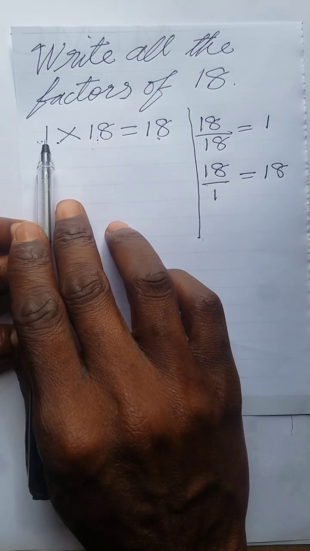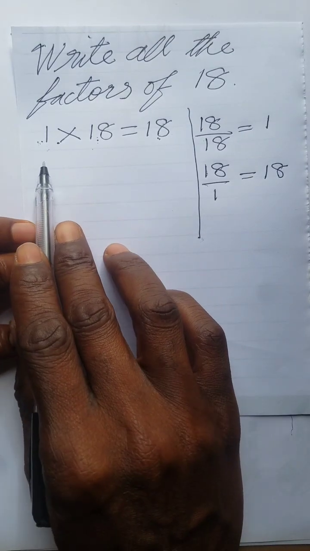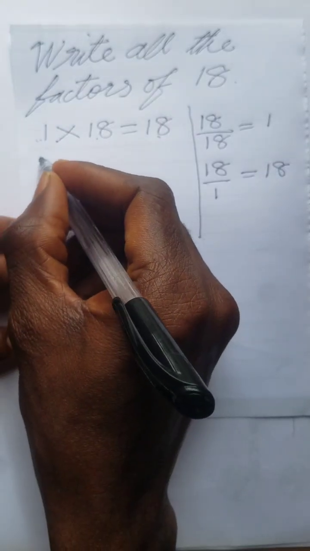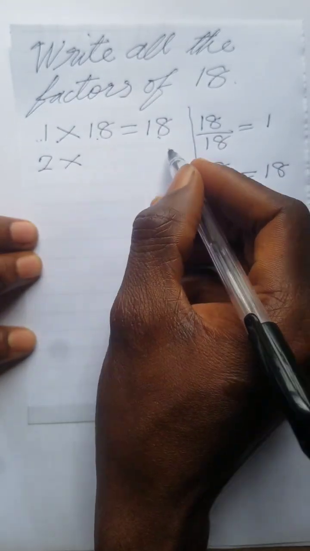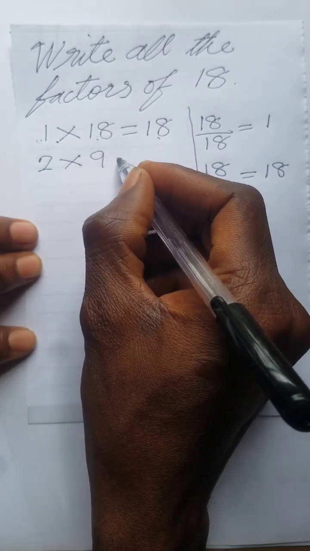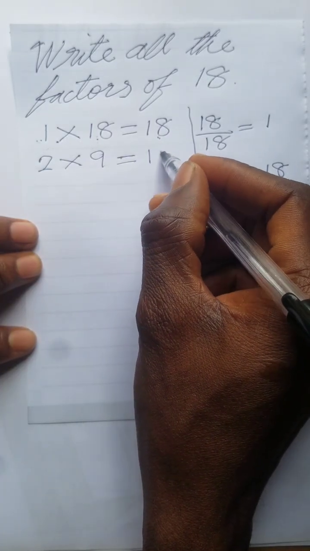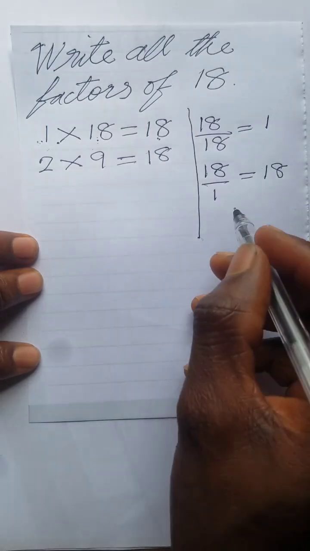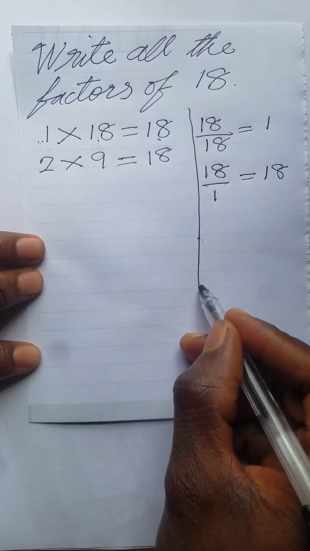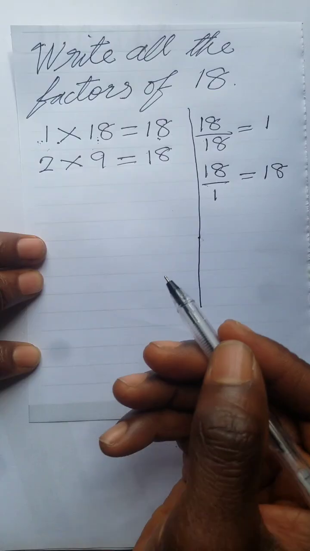Okay, I've picked 1. Now it's time to pick the next bigger number, which is 2. 2 times what gives 18? 2 times 9 gives 18. How does that help me in getting my factor, a number that will divide 18?